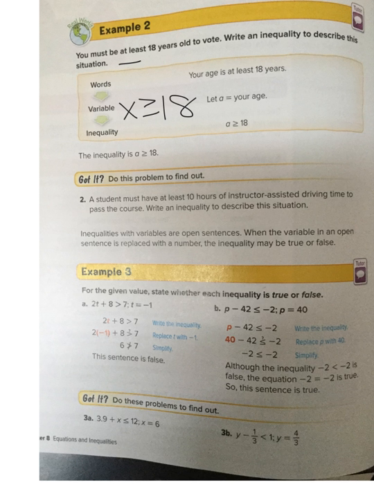A student must have at least 10 hours of instructor-assisted driving time to pass the course. Write an inequality to describe this situation. Again, if I look up above, I see the words at least. At least means greater than or equal to. I am always going to put my variable first, so x is greater than or equal to 10.